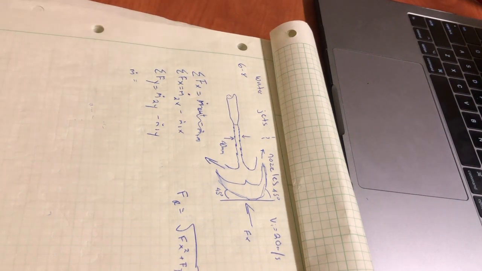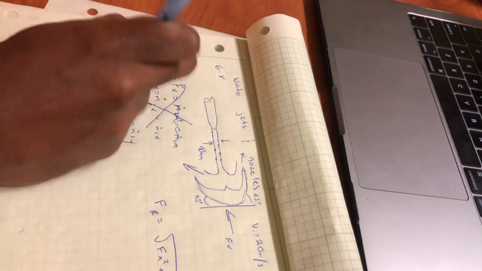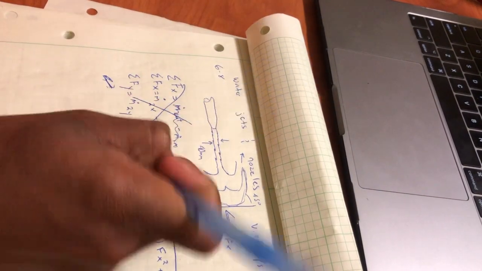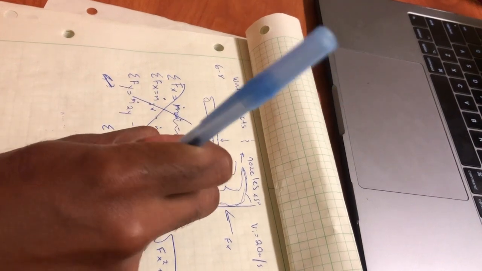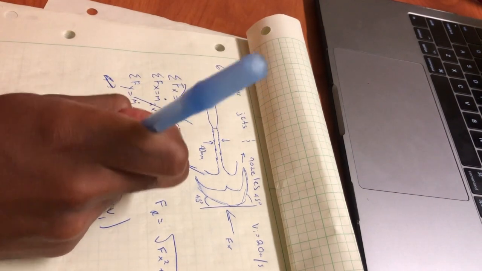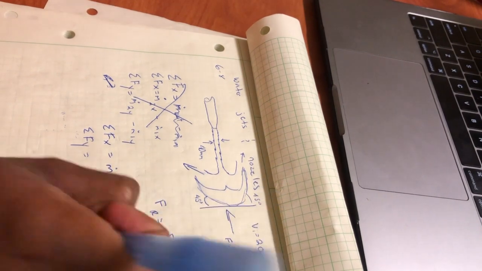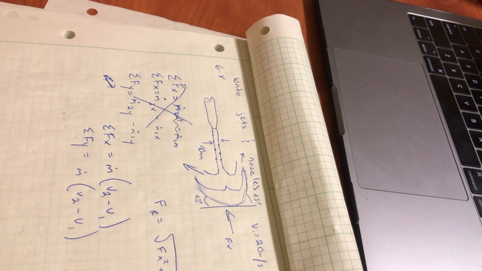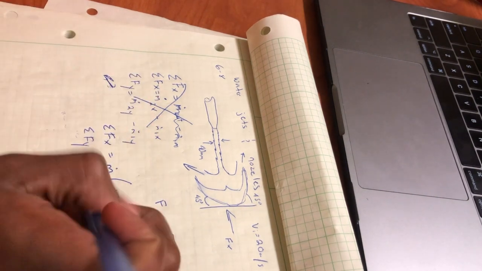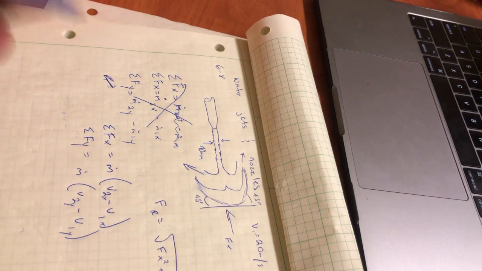Let me flip through the notes real quick. Oh, whoops. Okay, my fault, guys. This is the formula: Fx equals m times v2 minus v1. I was wondering why it was looking weird. Both these velocities are based in the x, and that's very important, or you're gonna mess up the whole equation and get a completely wrong answer.